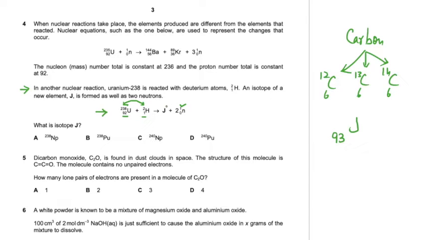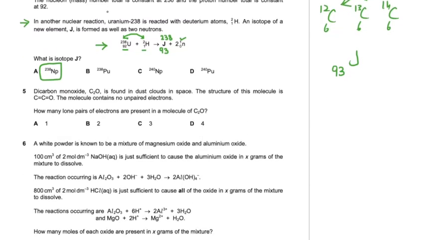So it means the mass of J would be 238 and the proton number of J is 93. So look at the periodic table. Which element has the 93 proton number? You will see that it is Neptunium. So the answer is A.